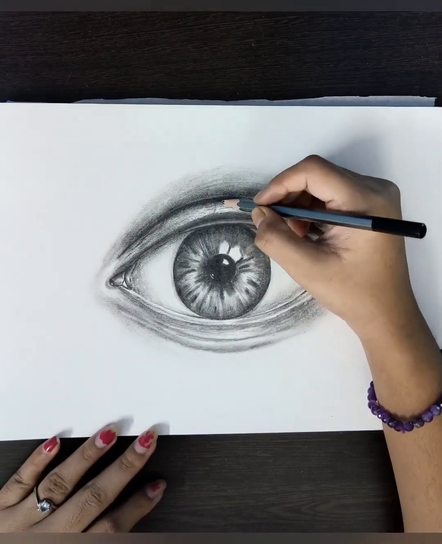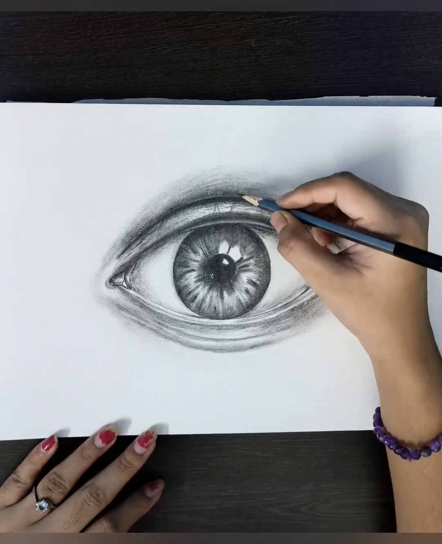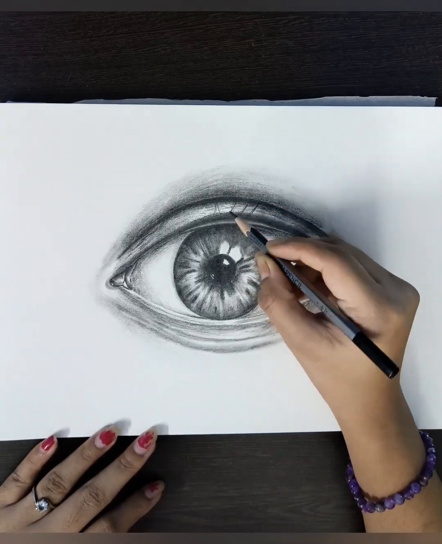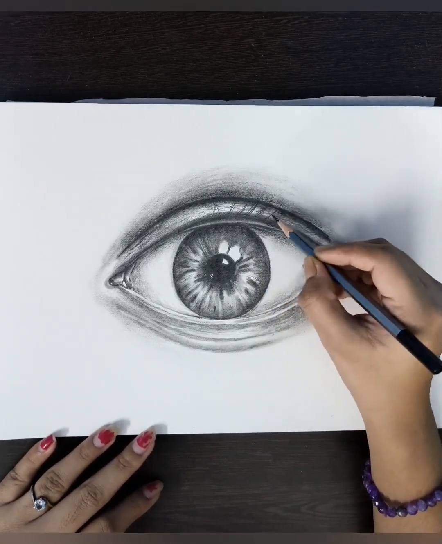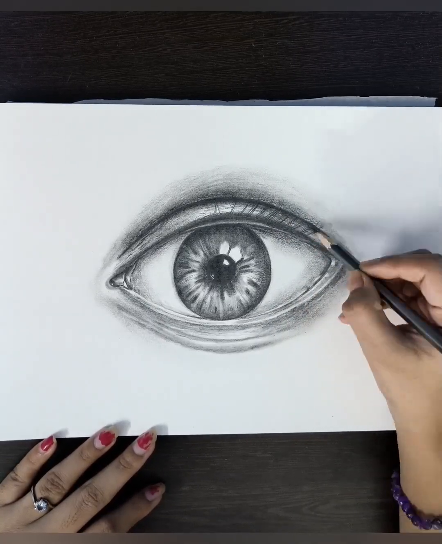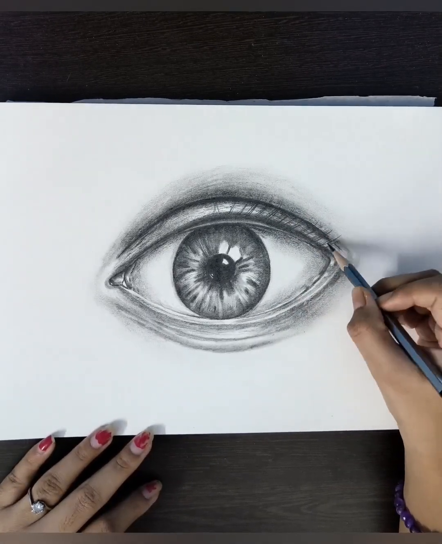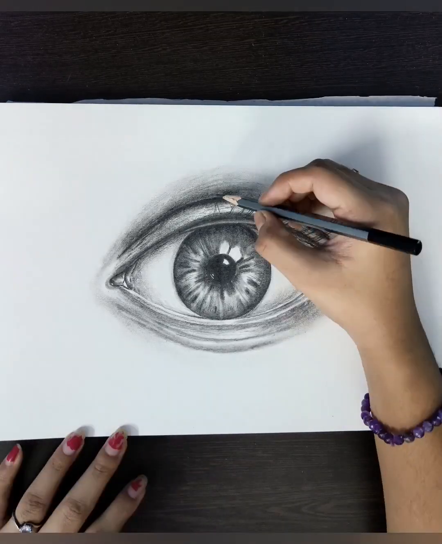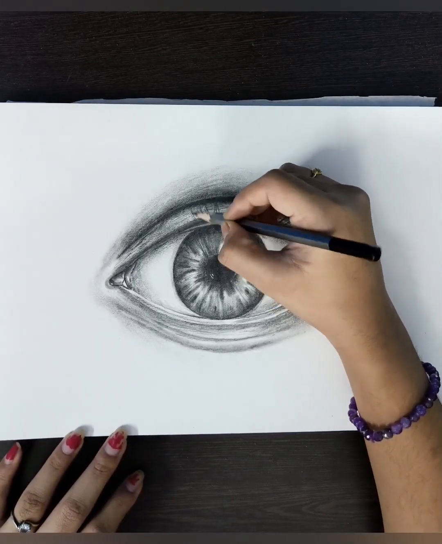And now comes the most satisfying part, eyelashes. Start by drawing the upper eyelashes lightly first. Mark all the eyelashes. Remember that eyelashes are curved and flow in different directions naturally.